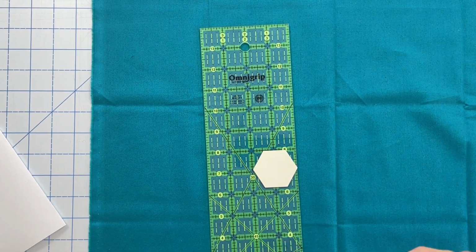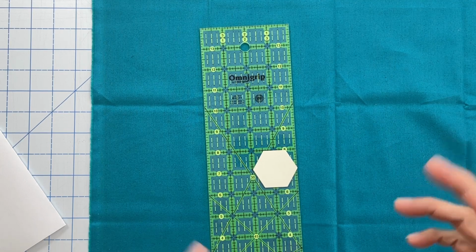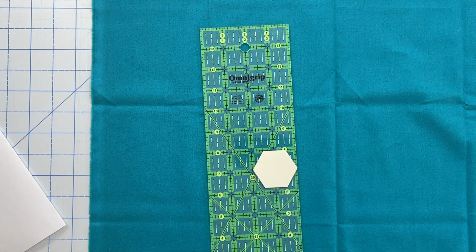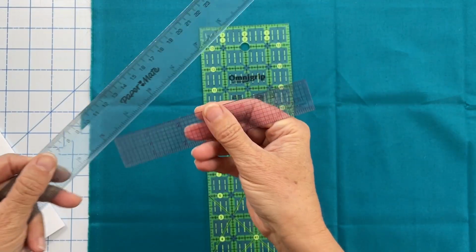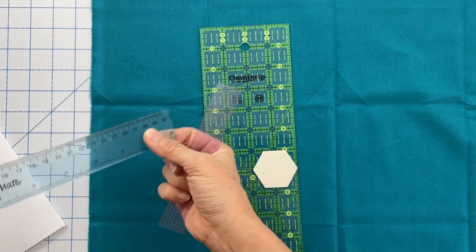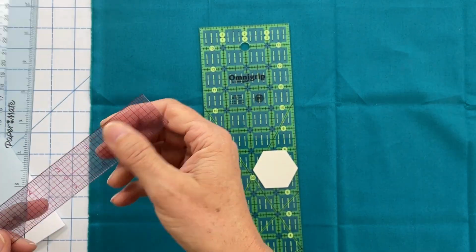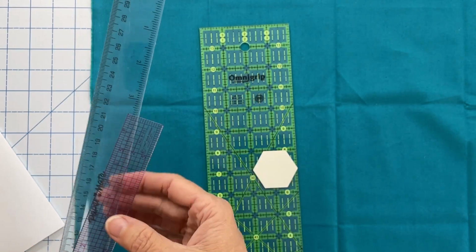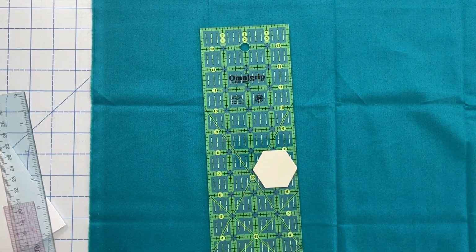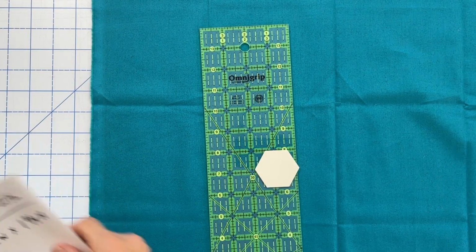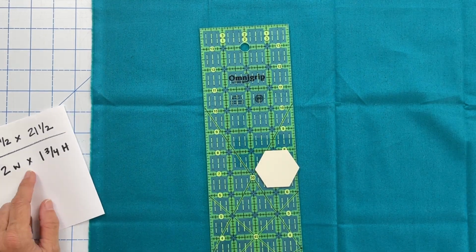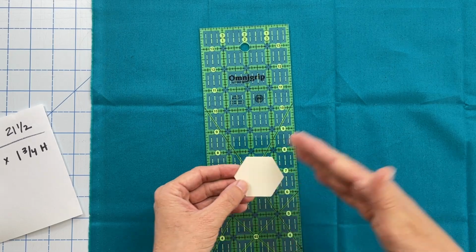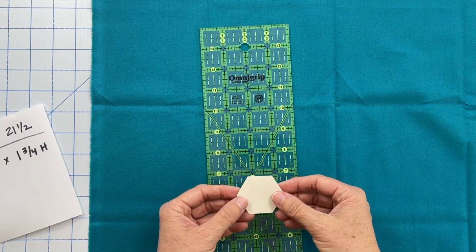Now, if you are using shapes that are not a standard size, like maybe you're using an odd dimension and you're coming up with overall dimensions that might be difficult to actually see using a quilting ruler, feel free to grab just a regular drawing ruler or a sewing ruler that might show you more increments so that you can get a more accurate dimension measurement. So now that I have the dimensions of my shape, what I need to do next is I need to add some extra for seam allowance.